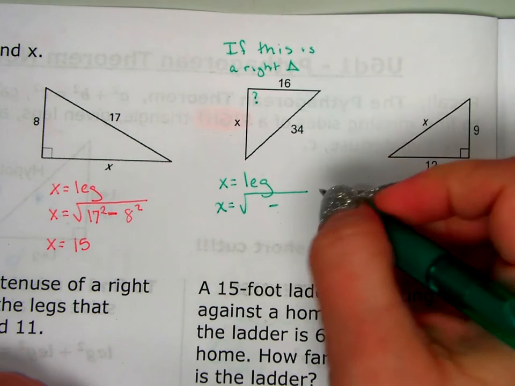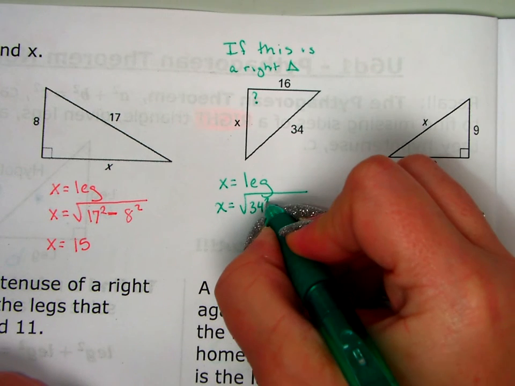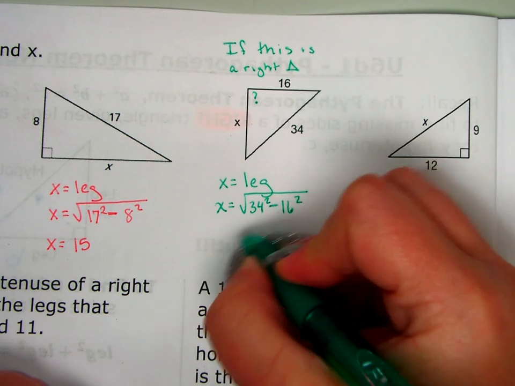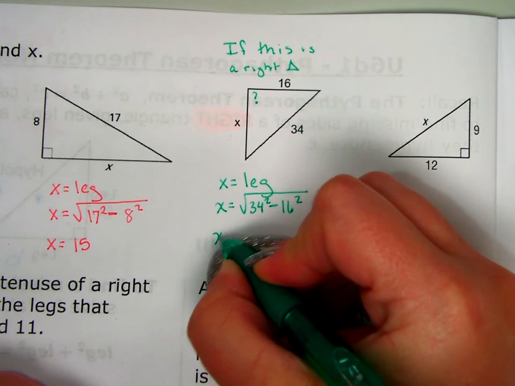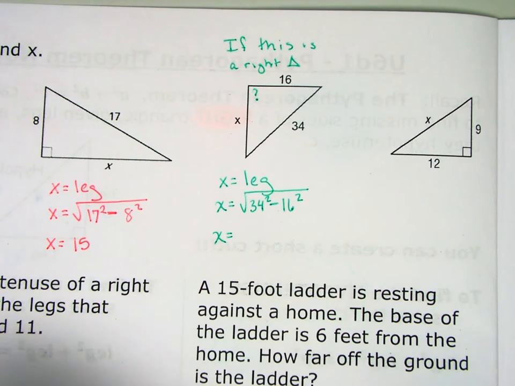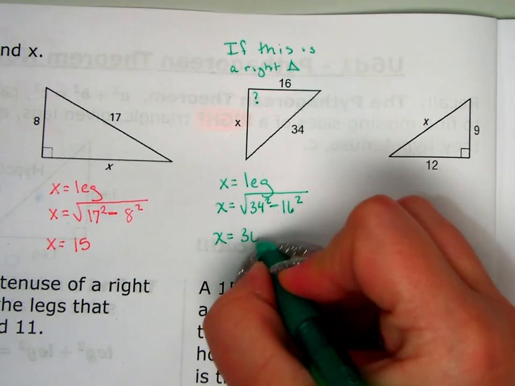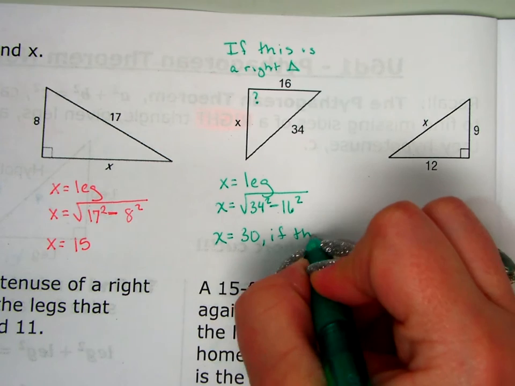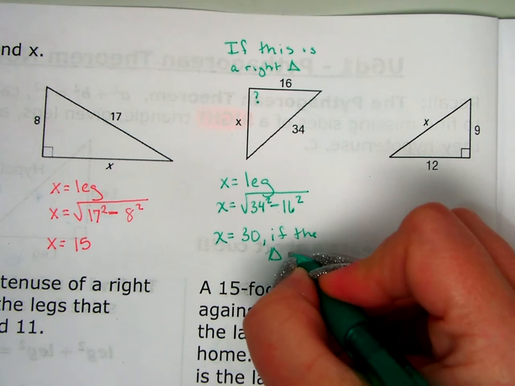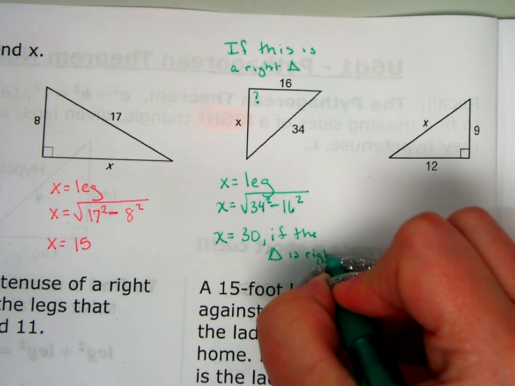Subtract. For a leg, we're going to subtract. What number is going to go in first? 34 squared, and then 16 squared. So x is what if we have a right triangle? 30. If the triangle is right.